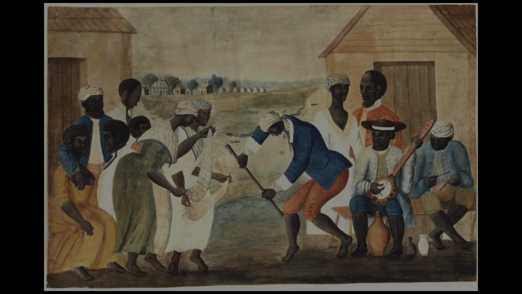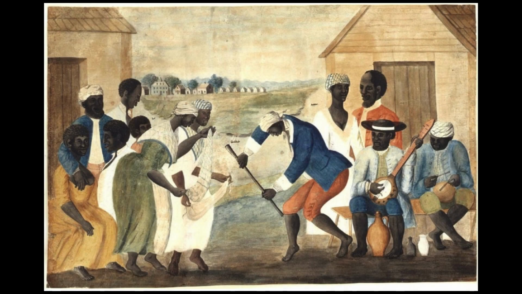Just as powerful was the act of cultural survival. Through songs, oral storytelling, and religious practices, African Americans preserved their traditions. With families often separated by sale or distance, community bonds became vital. These communities helped give meaning and hope to those enduring unimaginable hardship.